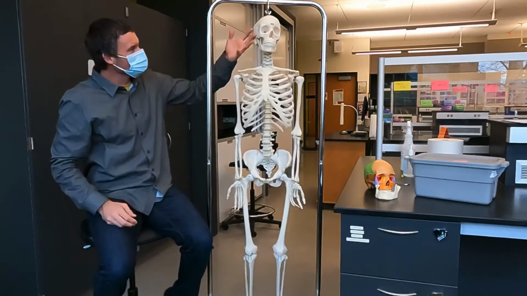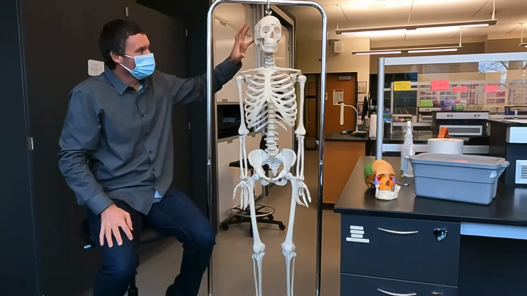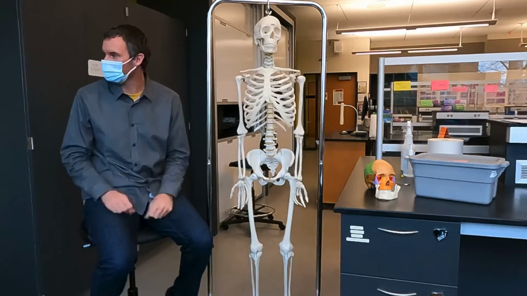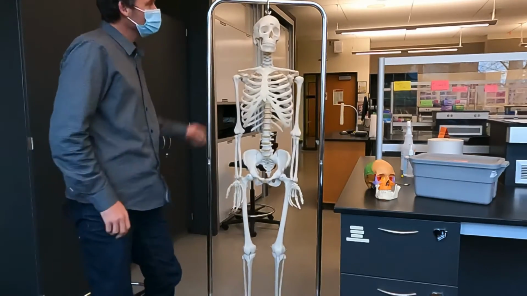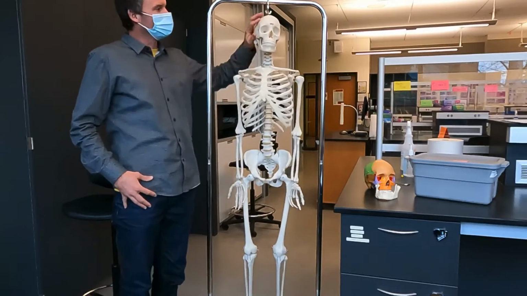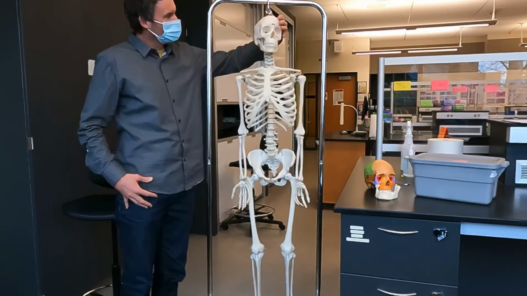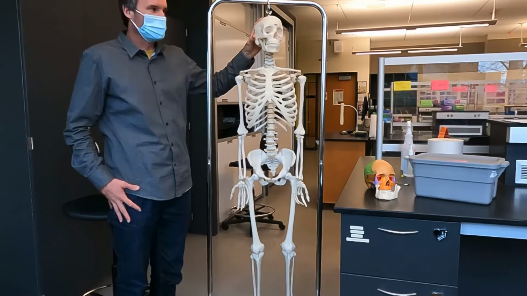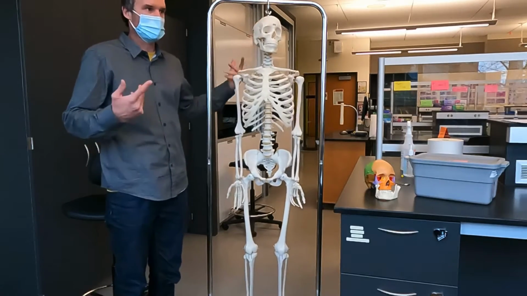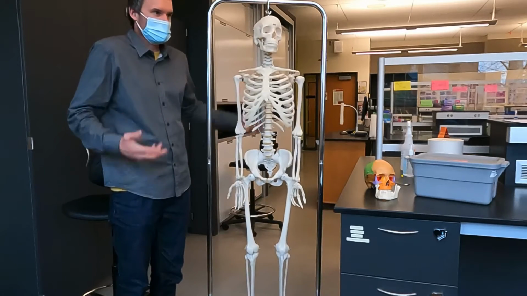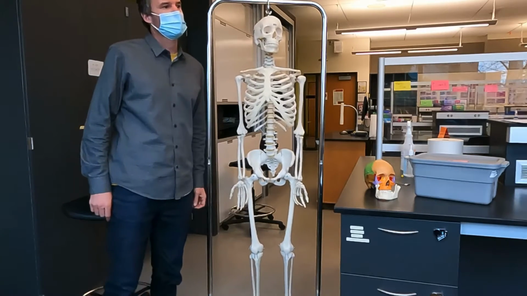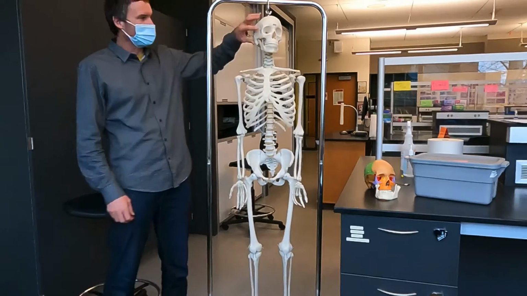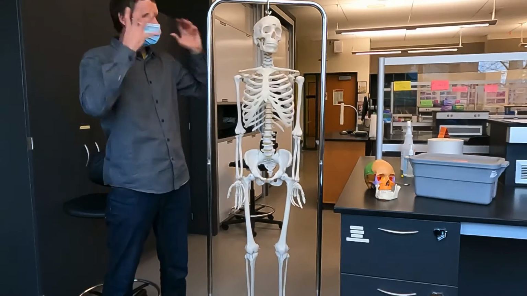All right, let's start up in the skull. This is the skull, and we can divide the bones in the skull up into two different parts. The first part is called the cranium, and all of this area that I'm feeling right now is called the cranium. The cranium forms what we call the cranial cavity. What is a cavity? Like a hole. A cavity is an empty space. So the bones of the cranium form the cranial cavity.